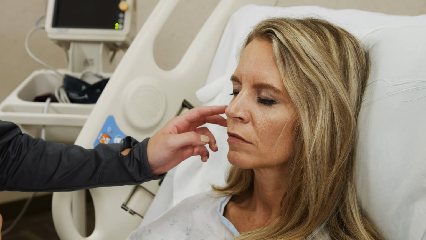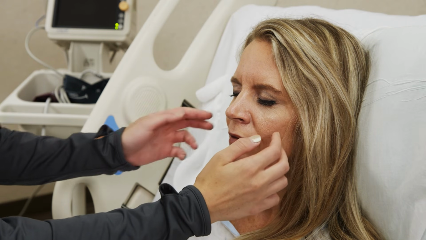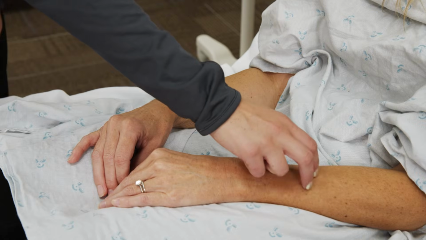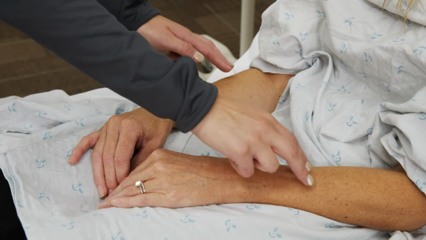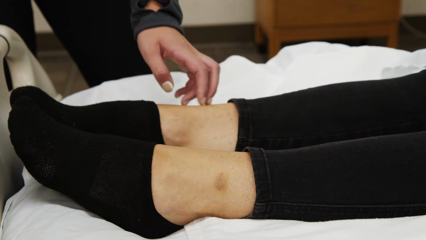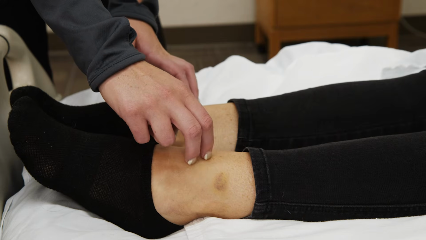For sensation, have the patient close their eyes. Touch the patient on both sides of the face, forearms, thighs, and shins, asking if they are feeling your touch and where they are feeling it. Alternate from testing right, left, and both during this exam. Remember to test and compare bare skin.